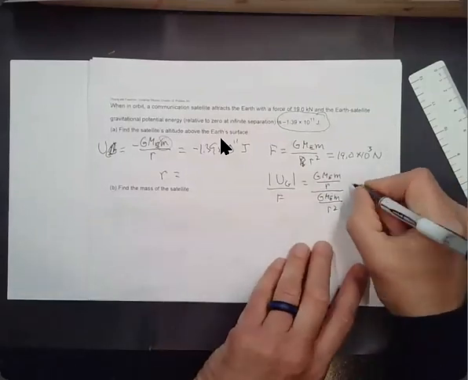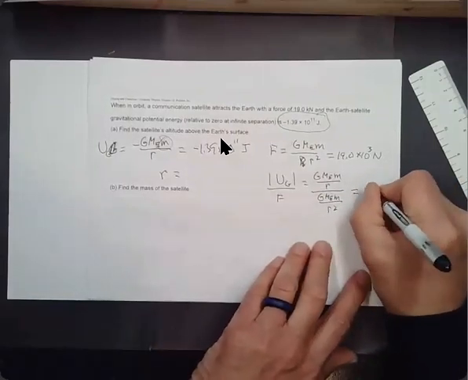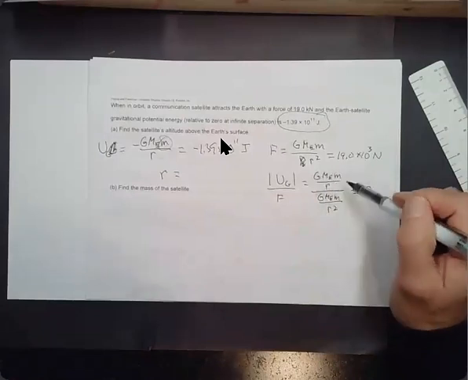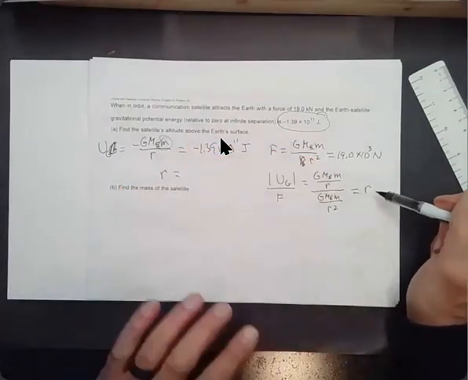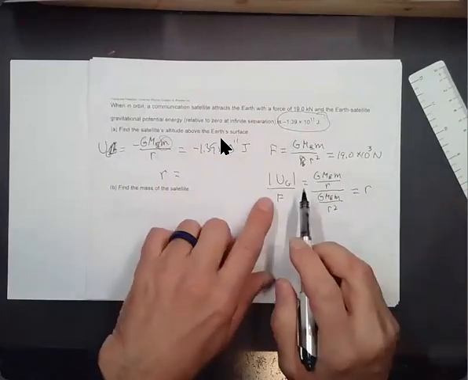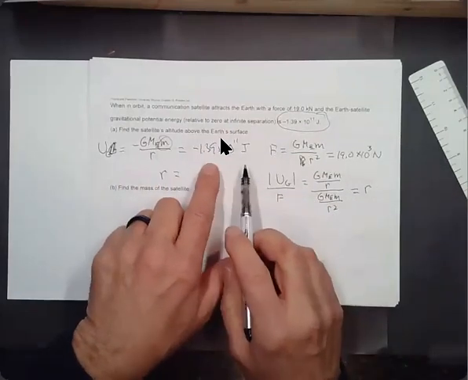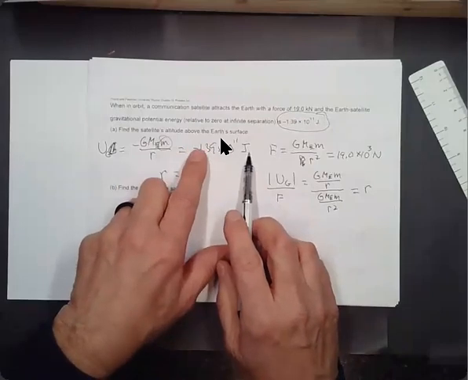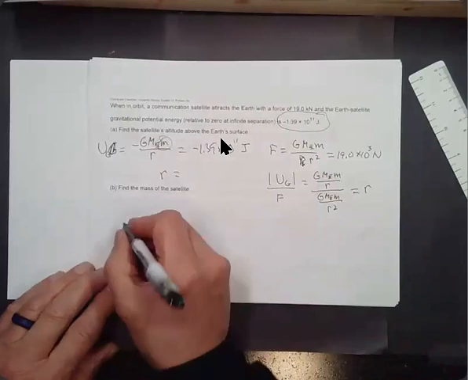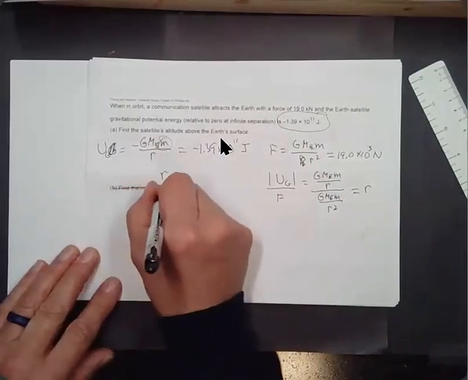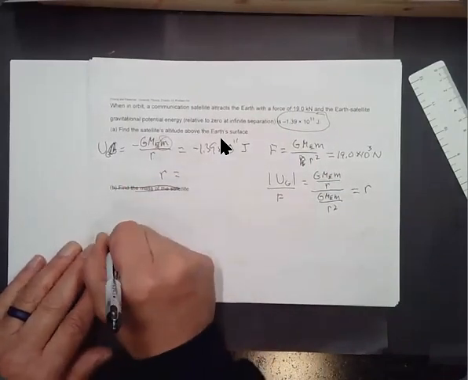And what this ends up equaling is just R. The G m sub E m's divide out. 1 over R divided by 1 over R squared is just R. So I just have to take the ratio of the absolute value of this divided by that. And R, we'll find out the mass in a second here.